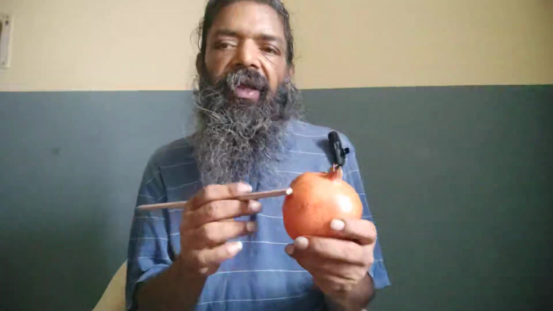Gradient means del. If the function here is f(x,y,z), then del f(x,y,z), the density. So del f(x,y,z) equals df/dx i plus df/dy j plus df/dz k. These are the three components of the gradient vector.